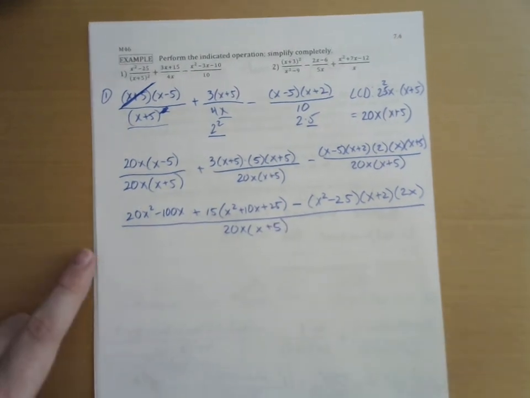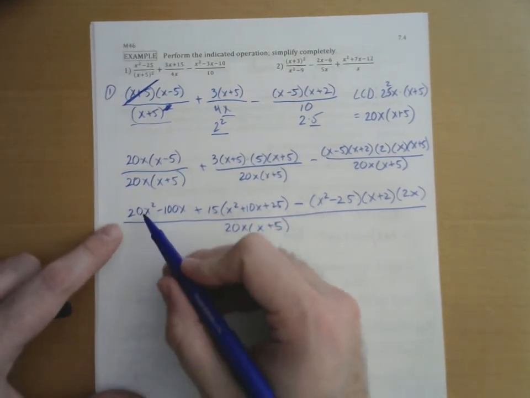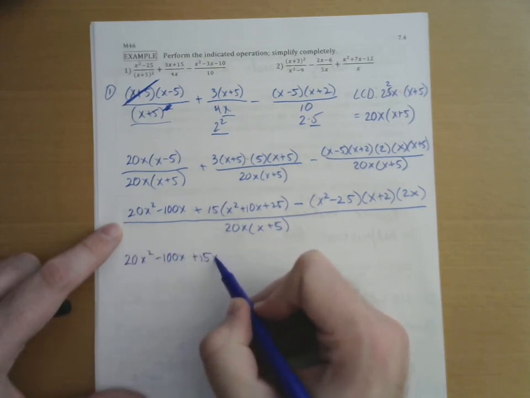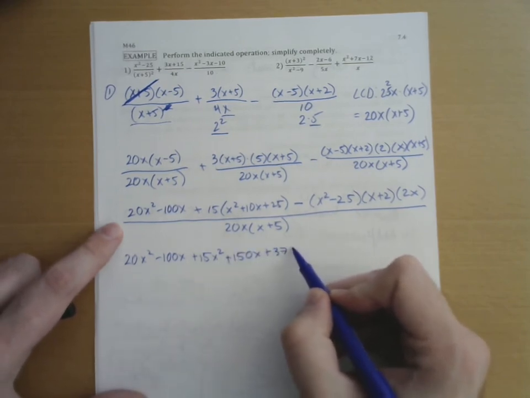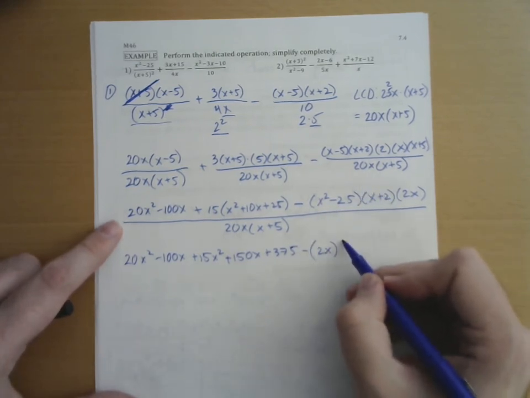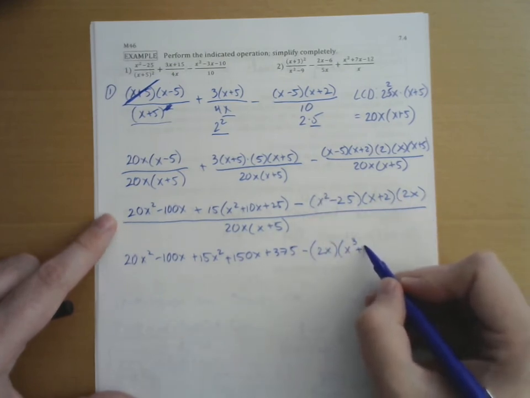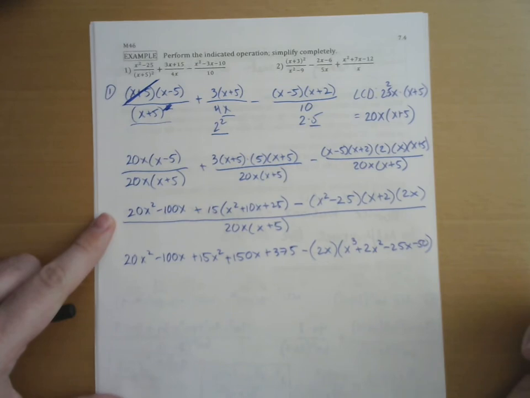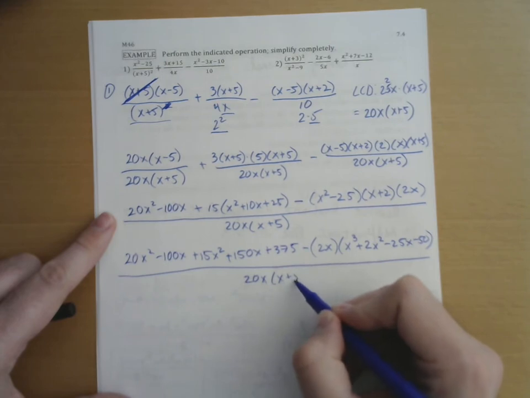So now we can distribute and FOIL this last term here. So we have 20x squared minus 100x plus 15x squared plus 150x plus 375 minus, we'll put the 2x here and we'll FOIL these. We get x cubed plus 2x squared minus 25x minus 50. And this will be all over 20x times x plus 5.